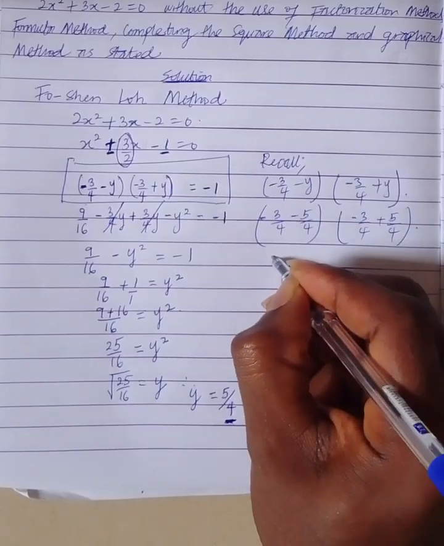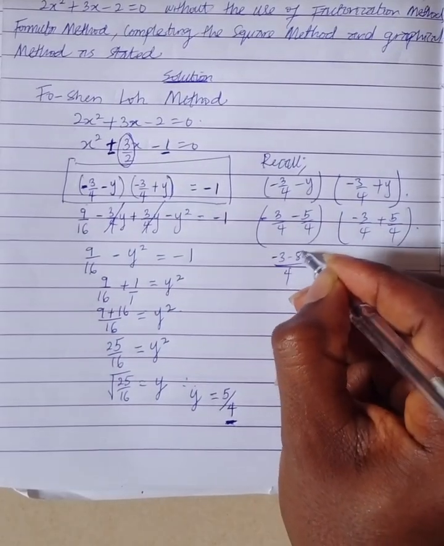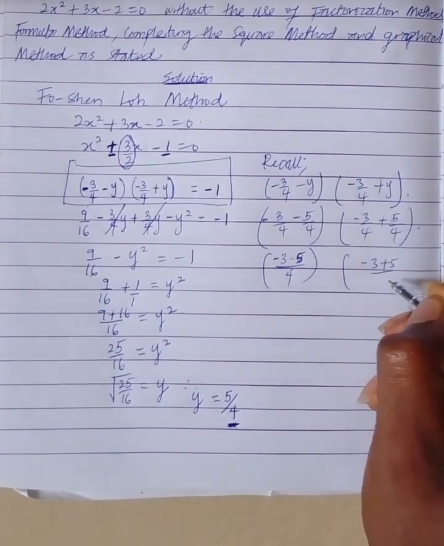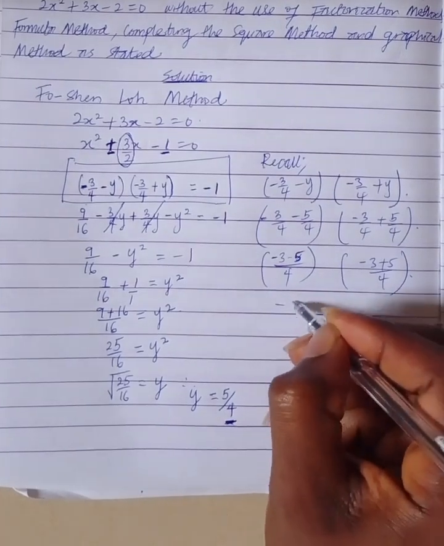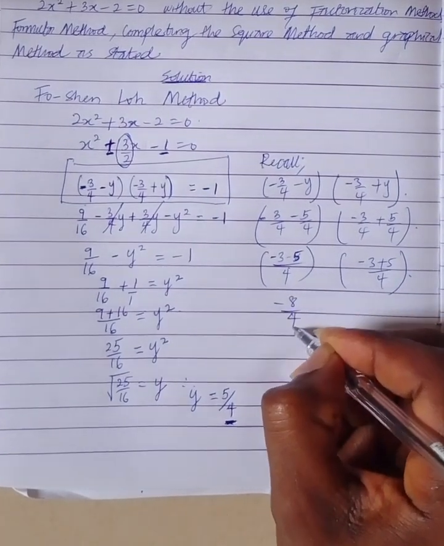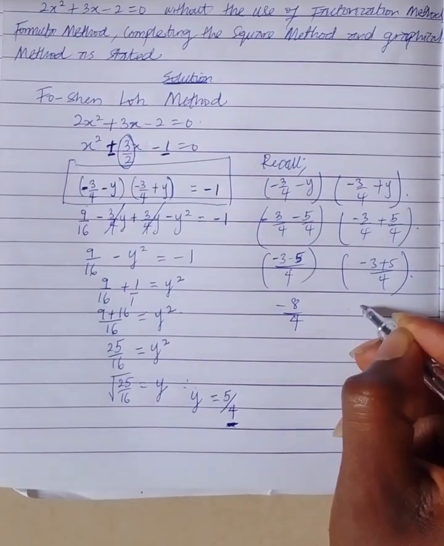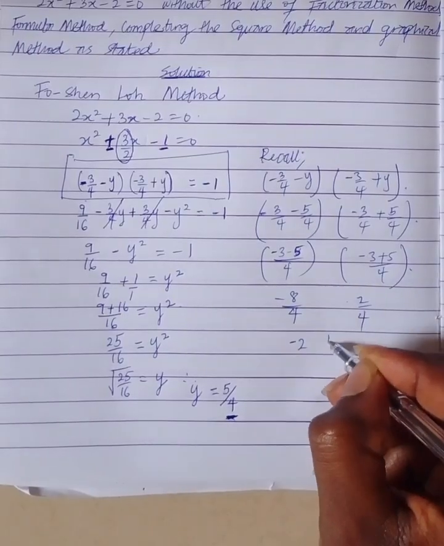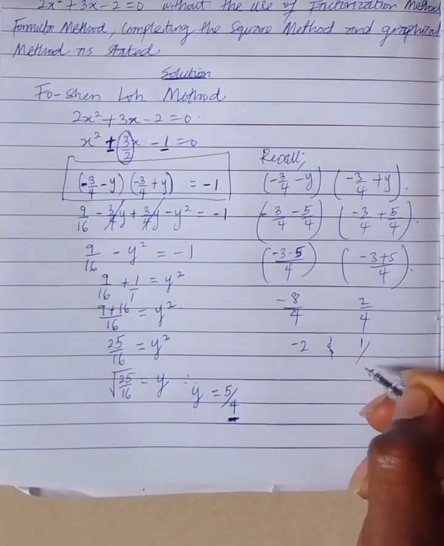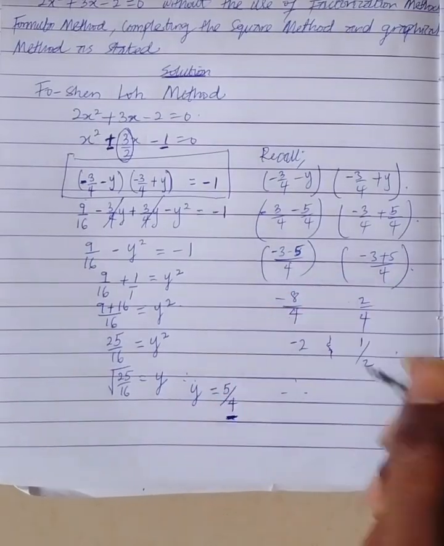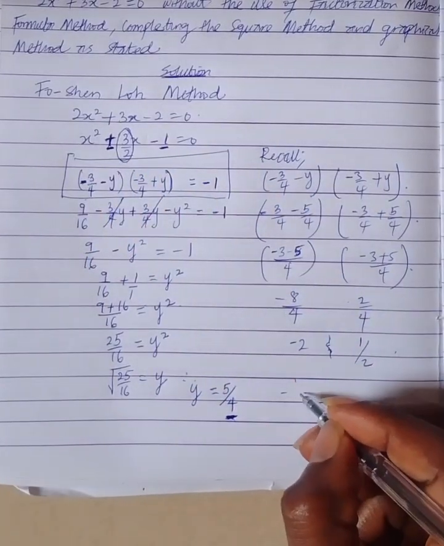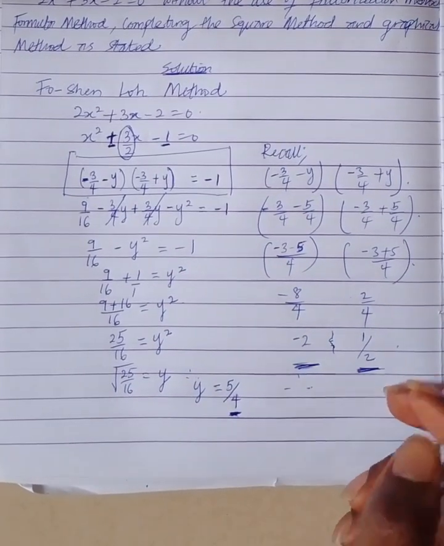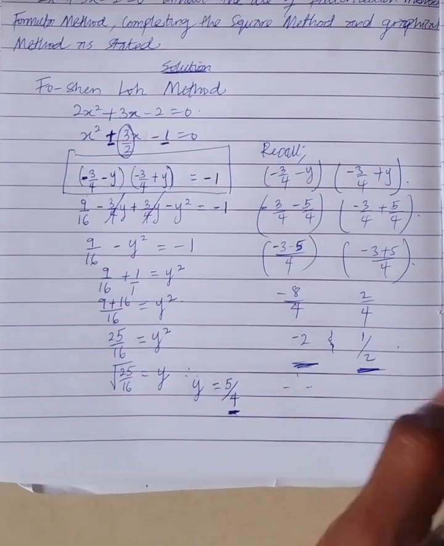So this will give us 4 as the denominator. Then minus 3 minus 5, and minus 3 plus 5 over 4. So we end up with minus 8 over 4, and 2 over 4. Which means our final answer here is minus 2 and 1 over 2. So the roots of the quadratic equation are minus 2 and 1 over 2. So this is our final answer.